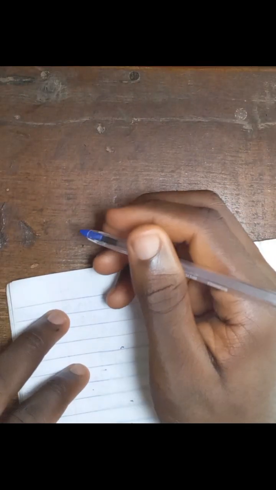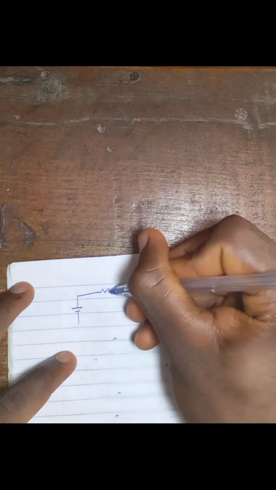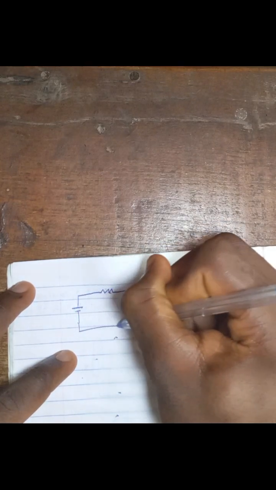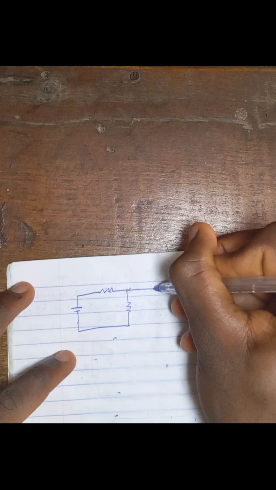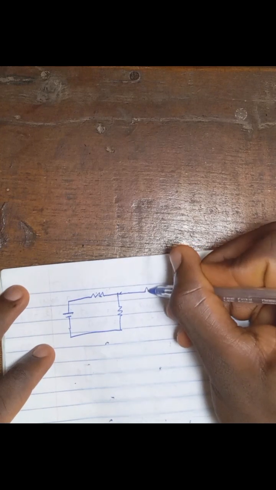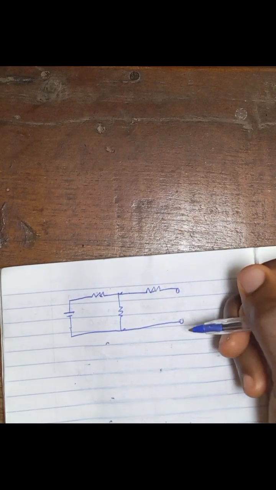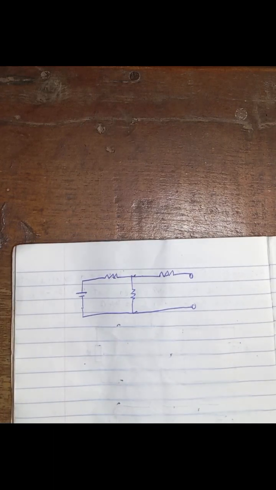Then to get our Thevenin resistance, we would have to draw the circuit again. But this time, from the theorem, it said that you will replace all energy sources with their respective internal resistance.